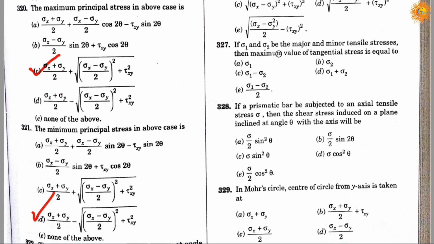If sigma 1 and sigma 2 be the major and minor tensile stresses, then maximum value of tangential stress is equal to option A, sigma 1, option B, sigma 2, option C, sigma 1 minus sigma 2, option D, sigma 1 plus sigma 2, and option E, (sigma 1 minus sigma 2) divided by 2. Correct answer is E. It will be (sigma 1 minus sigma 2) divided by 2.